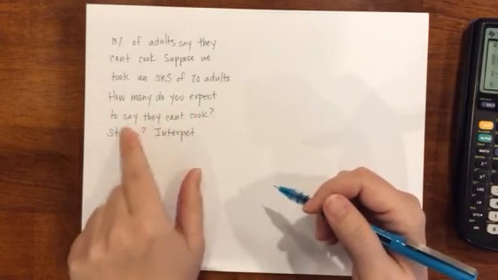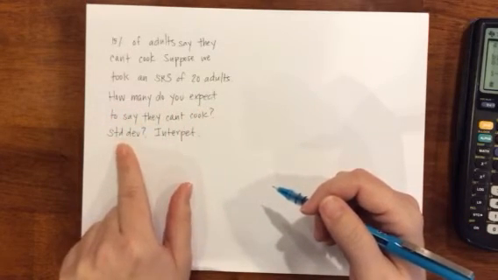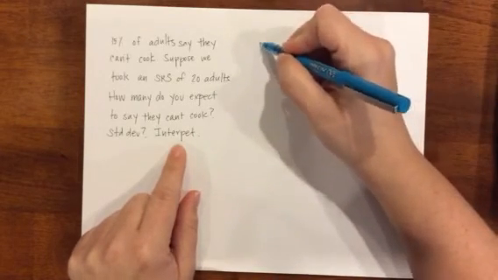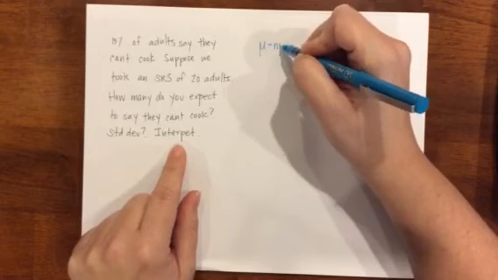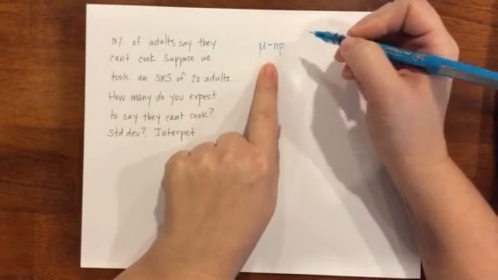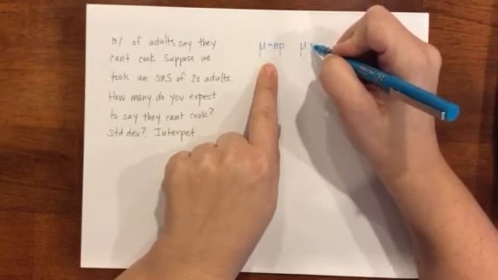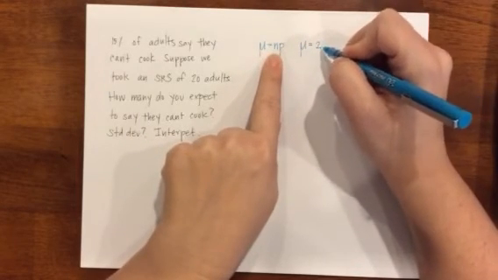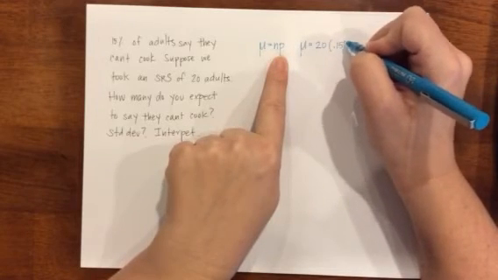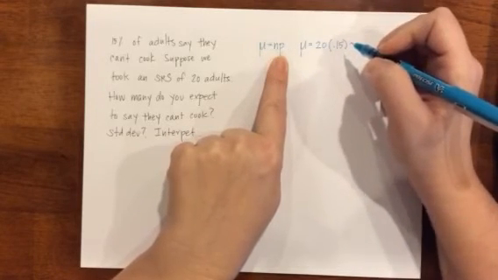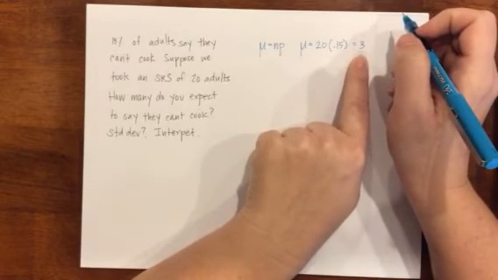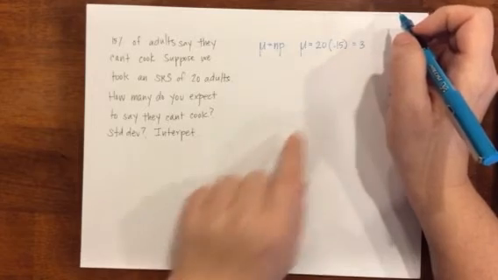How many do you expect to say they can't cook? What's the standard deviation? And interpret. Again, we're still dealing with a binomial setting. The formula for binomial mean is n times p. That is in your booklet and you do not need to memorize it. n is the sample size, 20 adults. p is the probability of success, that's 0.15. 20 times 0.15 is 3. So you're saying that in a group of 20 people, 3 will say they can't cook.